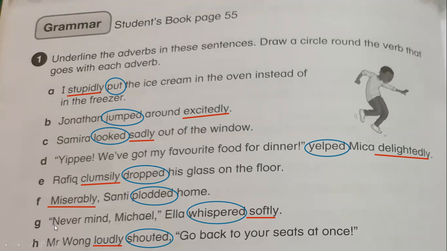G. "Never mind, Michael," Ella whispered softly. Softly is the adverb that describes the verb whispered. H. Mr. Wrong loudly shouted, "Go back to your seats at once." Loudly is the adverb that describes the verb shouted. Please, when you underline the adverbs in your workbooks and circle all the verbs, check your work.